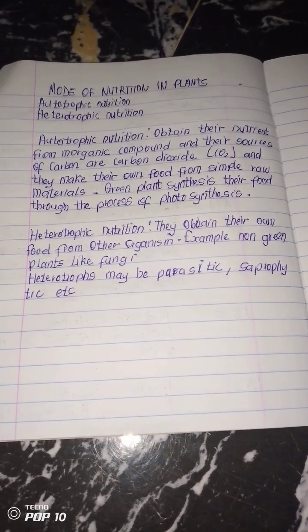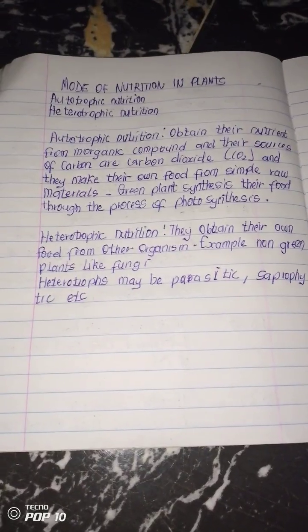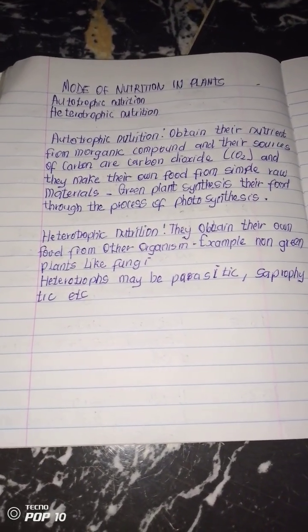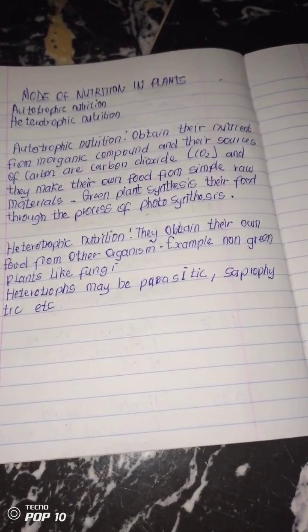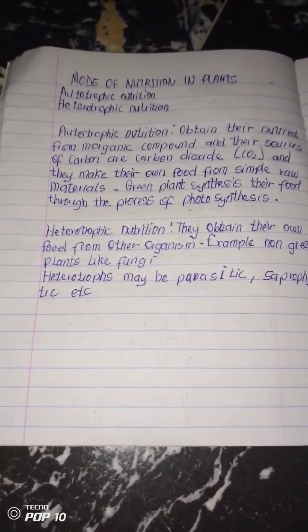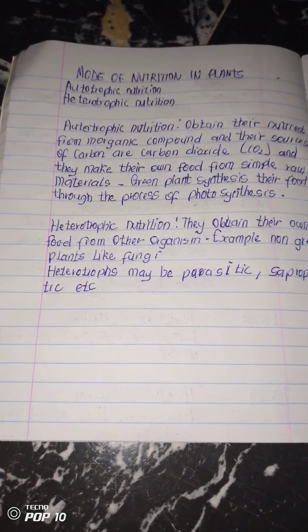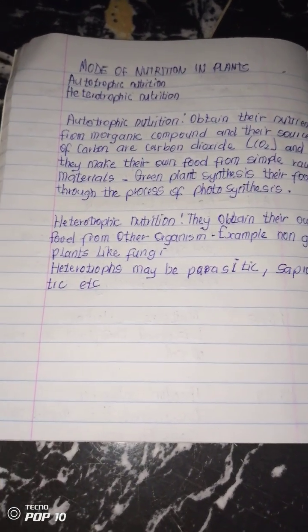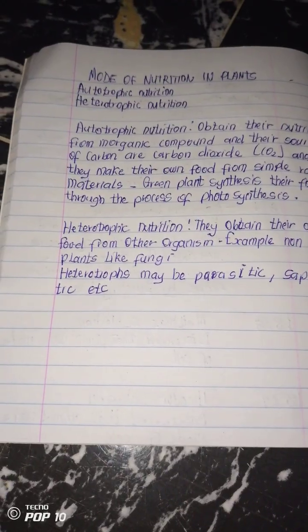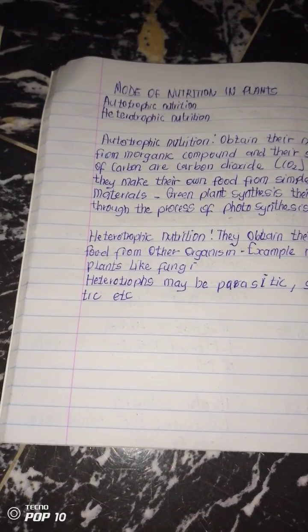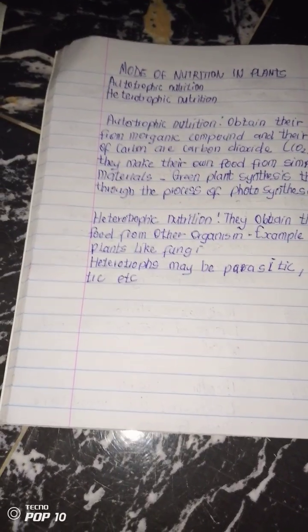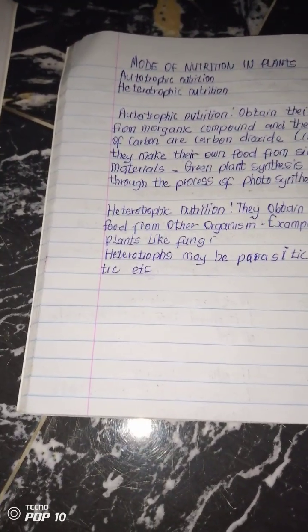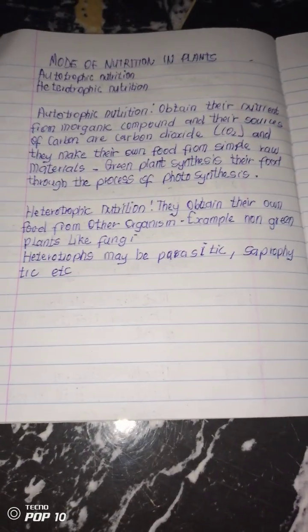So examples of heterotrophic nutrition: we have non-green plants, like fungi. I said in the autotrophic nutrition they are green plants, while in the heterotrophic nutrition they are non-green plants. And consumers that consume herbs and other plants are called herbivorous, and those that consume animals are called carnivorous.